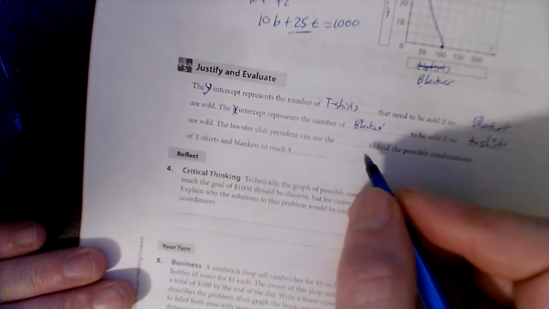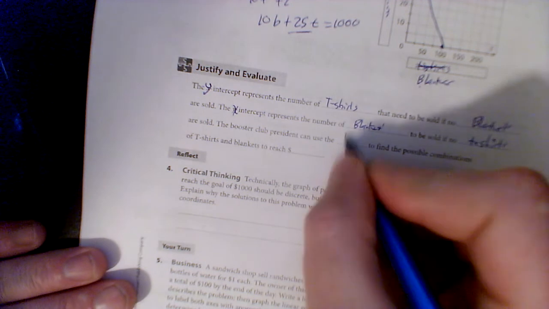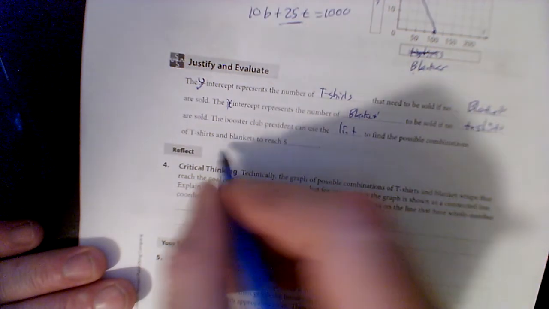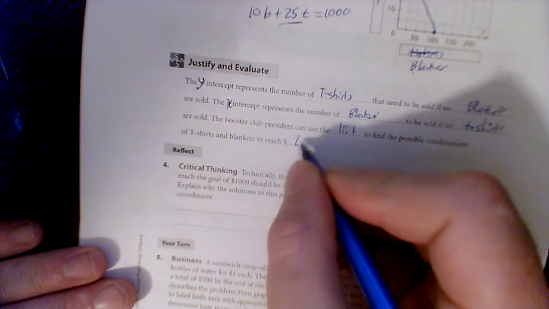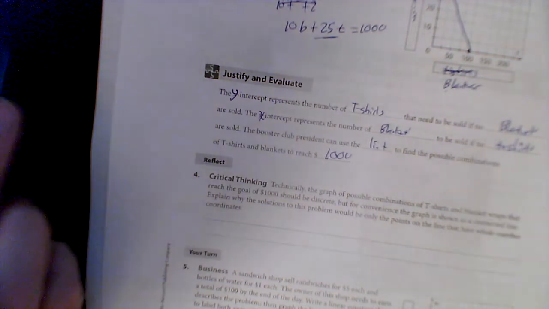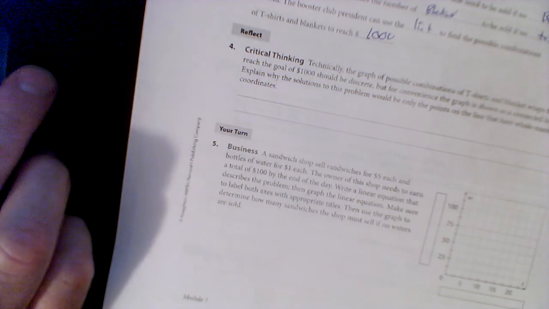The Booster Club president can use this line here to find the possible combinations of t-shirts and blankets to reach $1,000. Alright, there's just a little bit more. In fact, there's really only one problem more. I'm going to put it on the next page just in case this has a hard time saving. We're going to do one more with this problem right here, and we'll be right back.